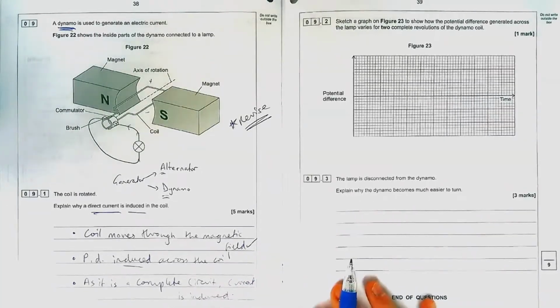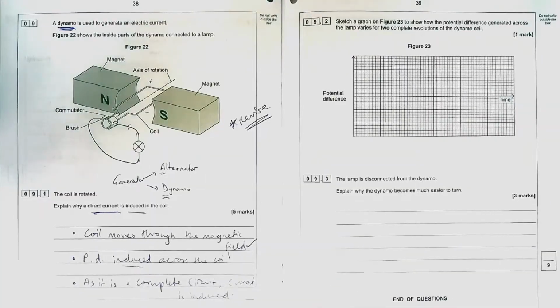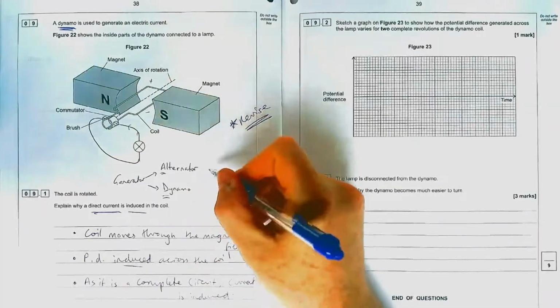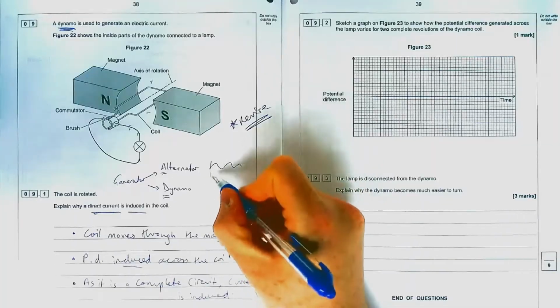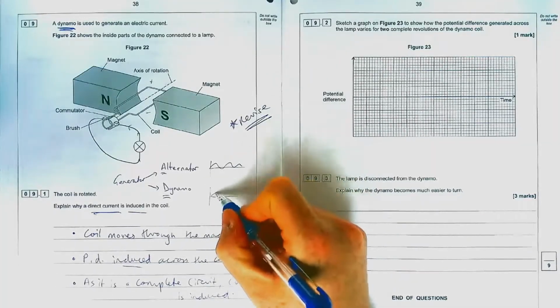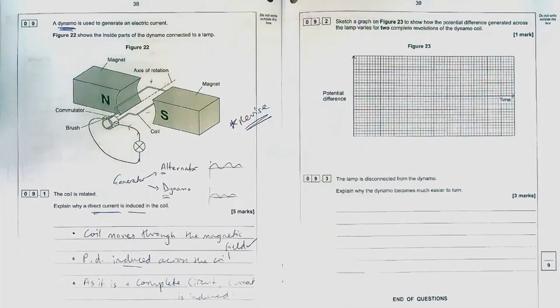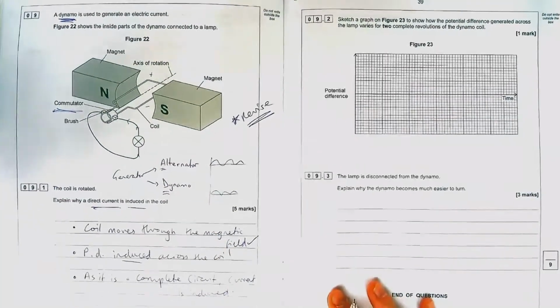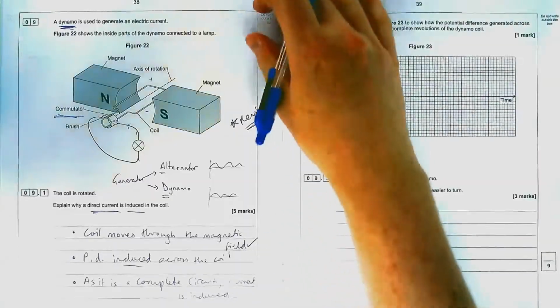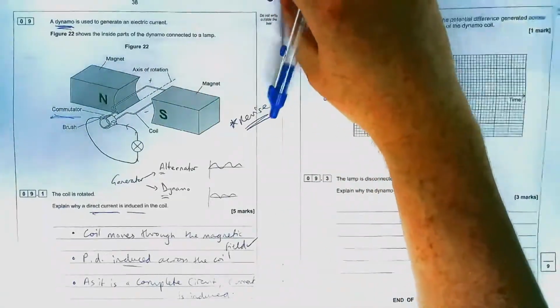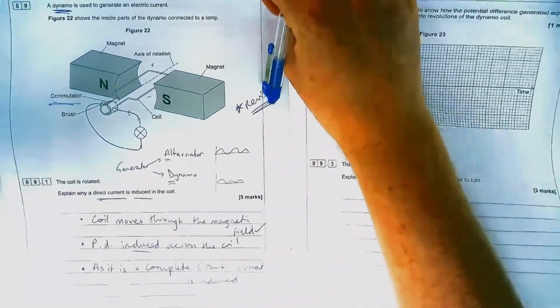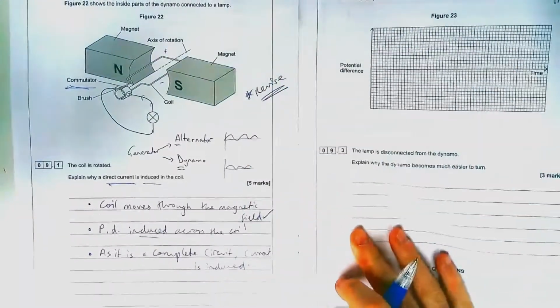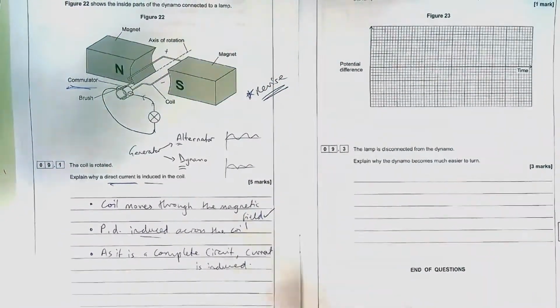Now what the commutator does is, each half turn or half revolution, essentially the contacts are going to be switched over. So you'd say the 2 brushes of the commutator are switched over.